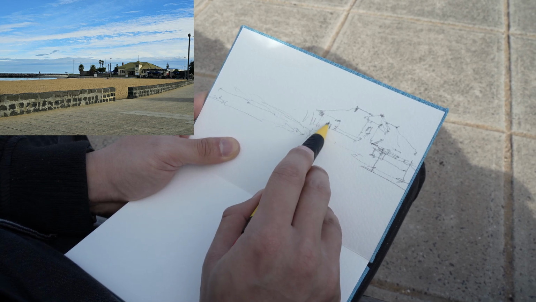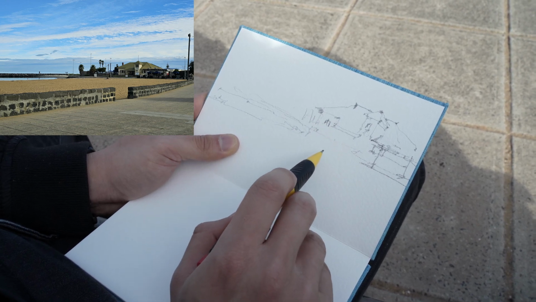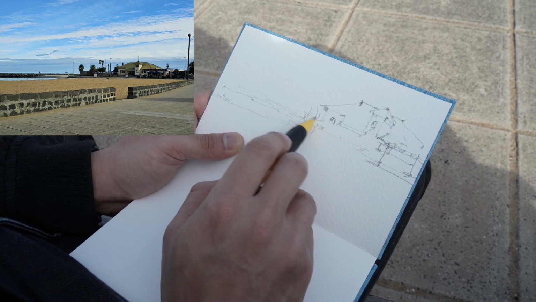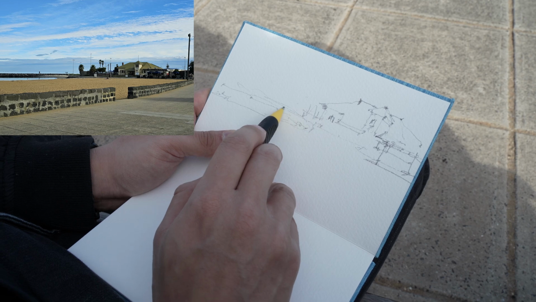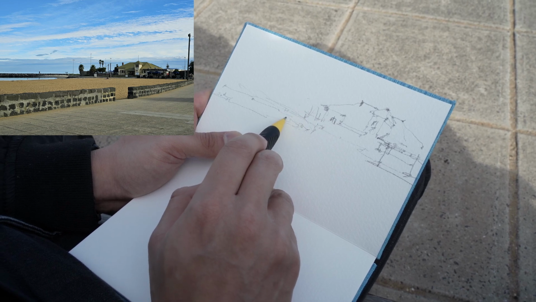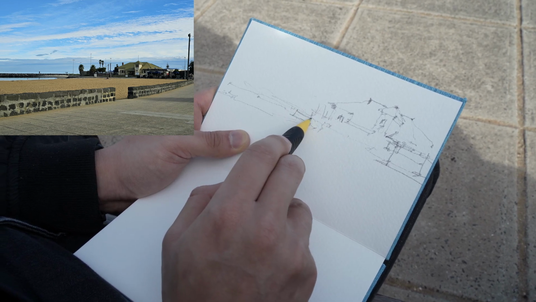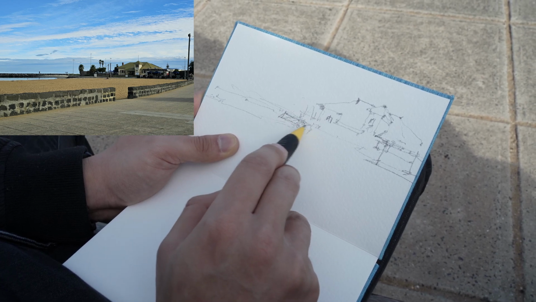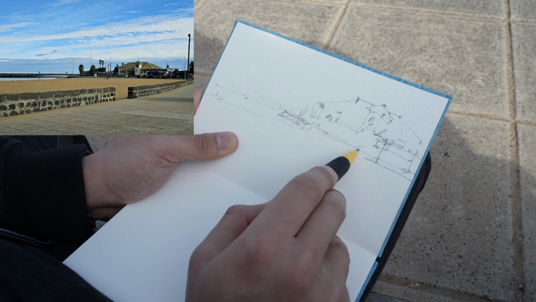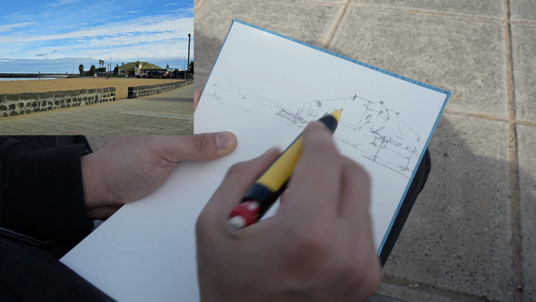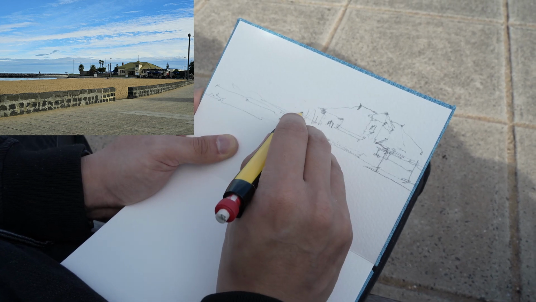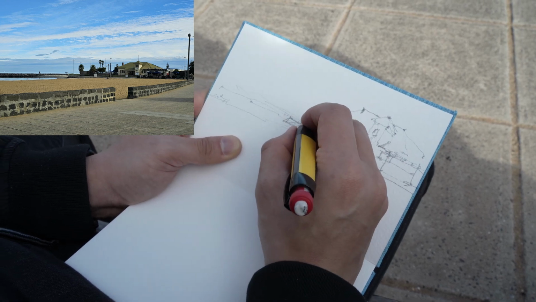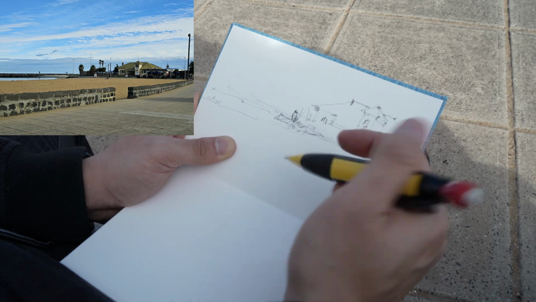Some windows here, just indicate that window. Another thing you can do here, that you can see all kinds of these little fences and what have you. I'm going to put in a bit of this land here, where it comes in, kind of like where the building is sitting on. And you can actually see a person walking around the back like that. Just put in a quick little indication of that person.